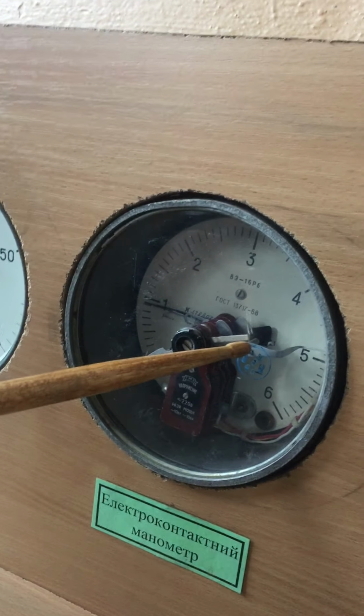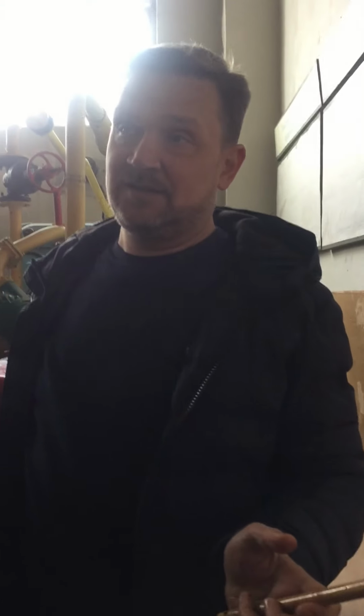When I switch on the compressor, the pressure rises, and when it reaches the final contact, it sees that the pressure is too big and switches off the compressor by its own, and it stays ready.